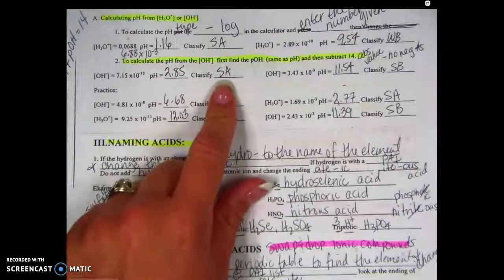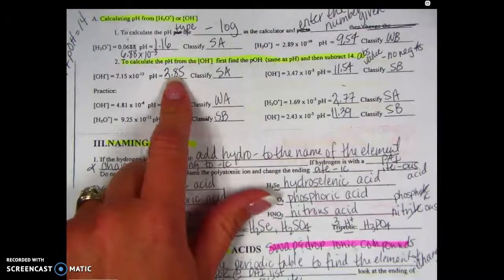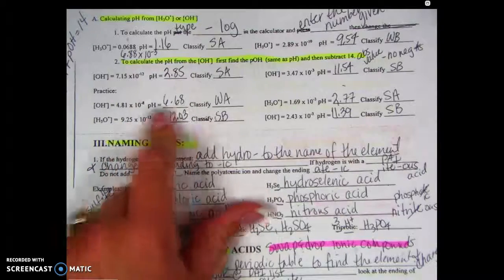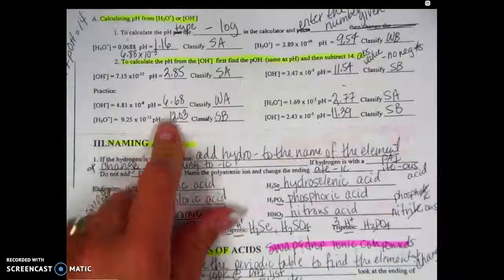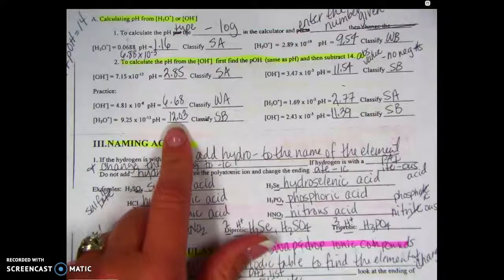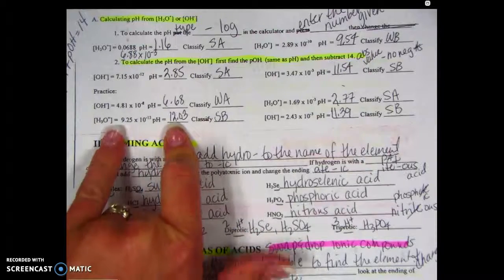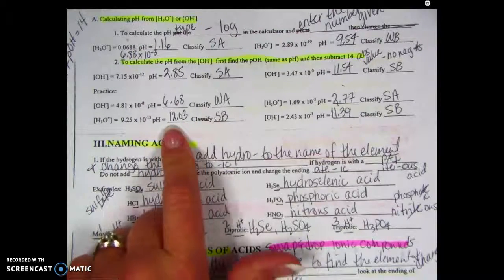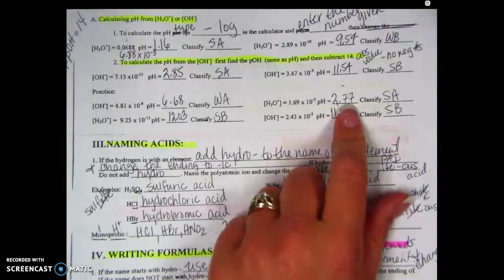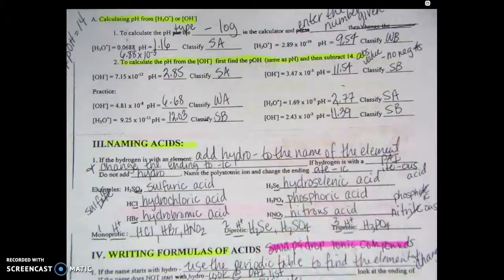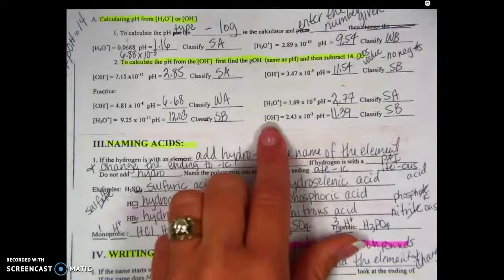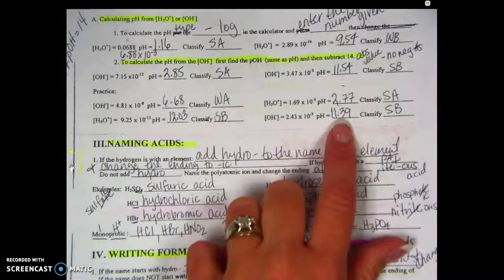Okay, check your answers, please. Guys, be quiet. So we have, for our practice problems, remember to subtract from 14. For this one, we do not, because it's the hydronium concentration, we do not subtract from 14. For this one, we don't subtract from 14. And then the hydroxide concentration, we do subtract from 14.